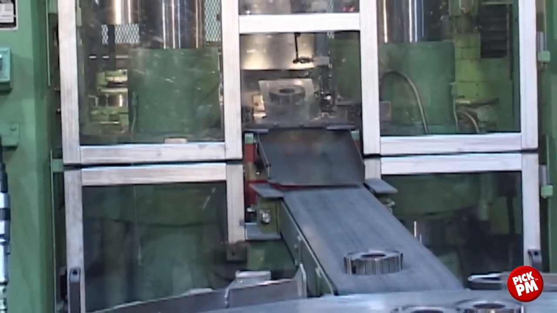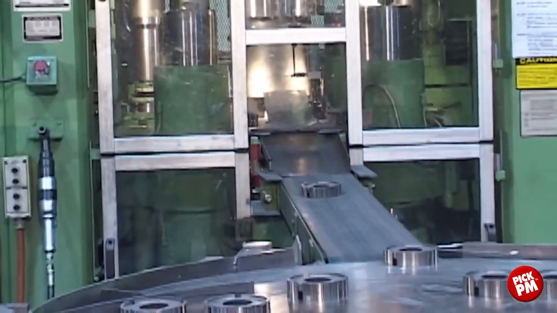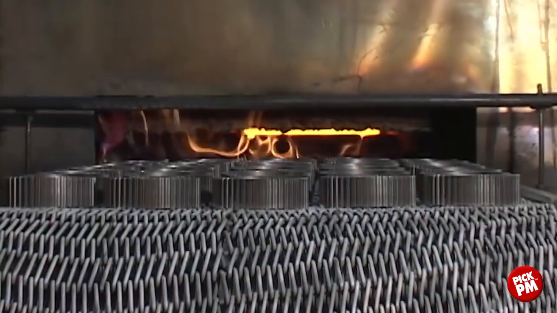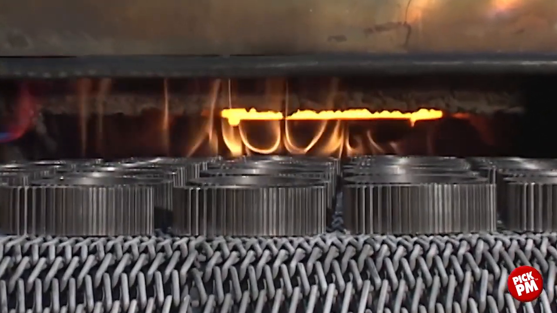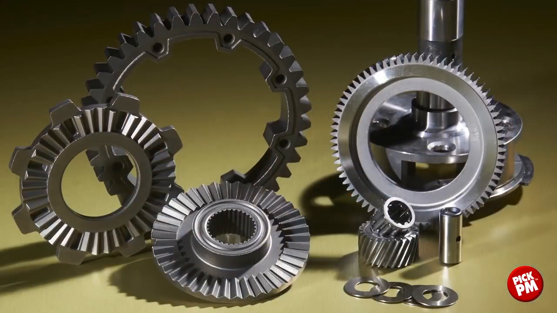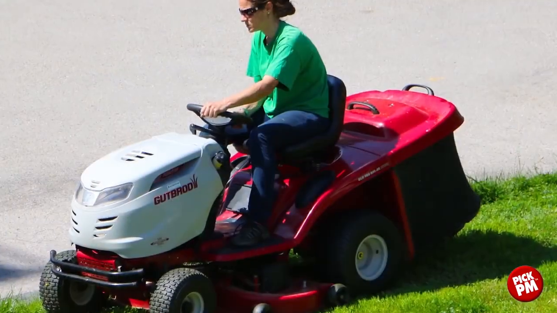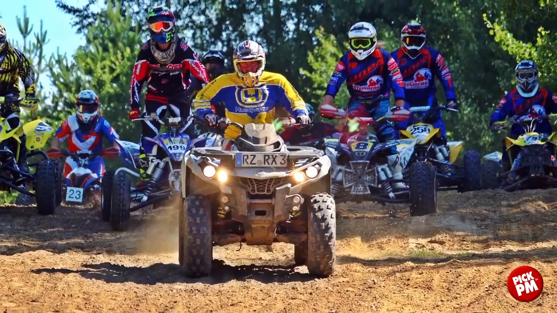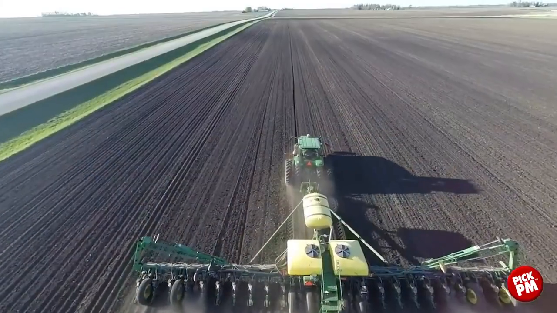What is conventional press and sinter powder metallurgy? Conventional press and sinter technology uses metal powder molded by compaction in a closed die. Molded three-dimensional green compacts are sintered and finished to produce a variety of parts used by automotive, lawn and garden, recreation, hydraulics, and agricultural markets.